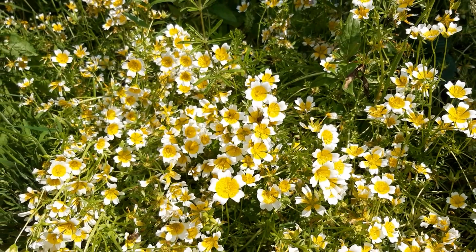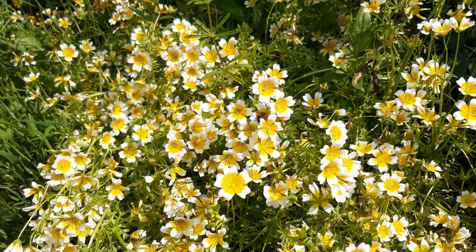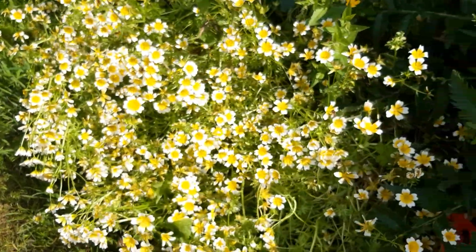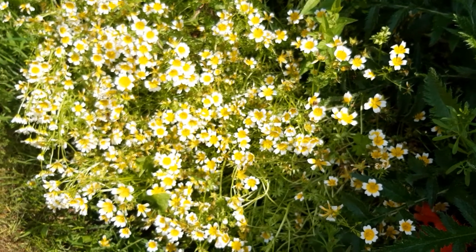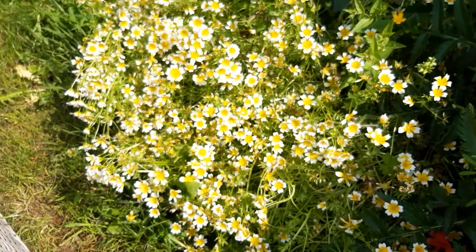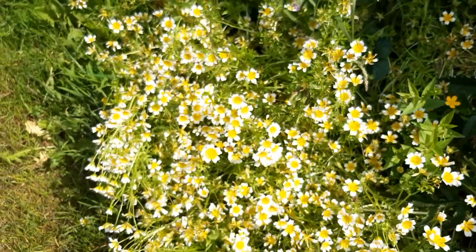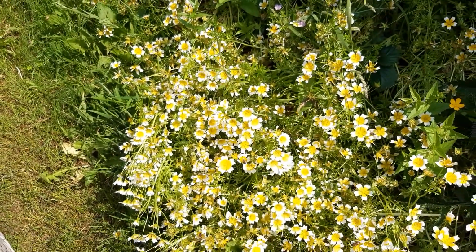Can you guess why it's called a poached eggplant? Yeah, that's right. It looks like an egg, doesn't it? It's got yellow in the middle and white around the ends. This is called a poached eggplant, and this plant is fantastic for attracting bees. And which part of the plant attracts the bees, Year 3?